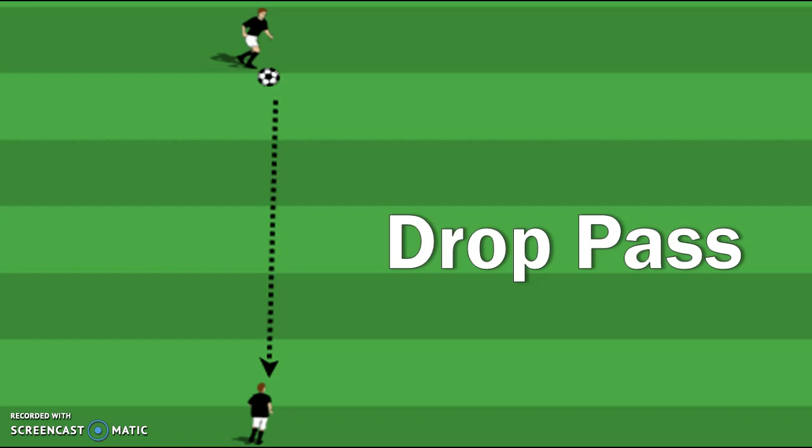Often this drop pass is used as an outlet. The person playing behind can see the whole field and determine what moves to make next. So he or she can get open and yell drop to provide another option for the player in front, particularly if the player in front is being tightly marked by an opposing defender.